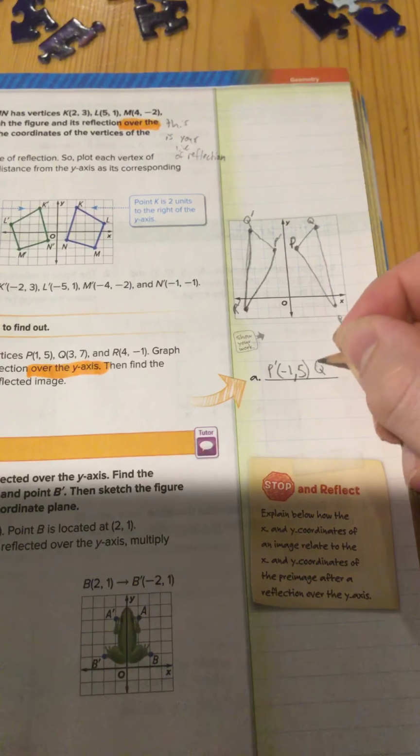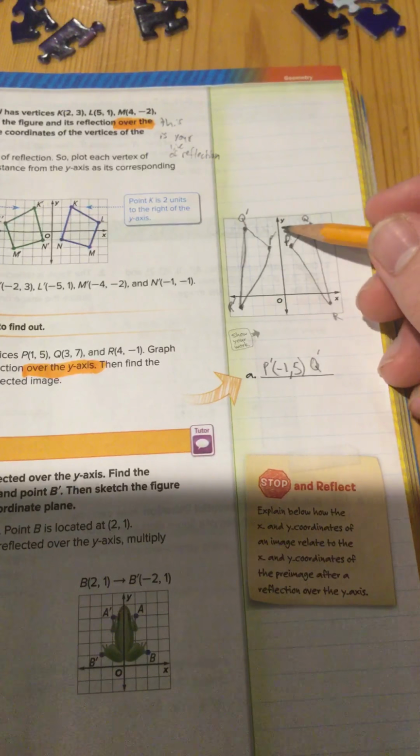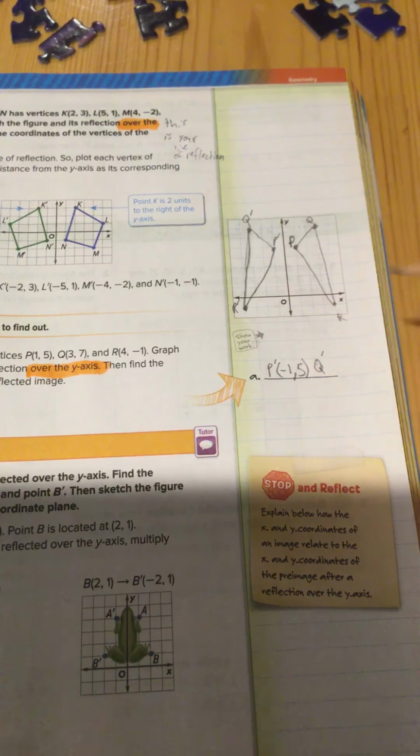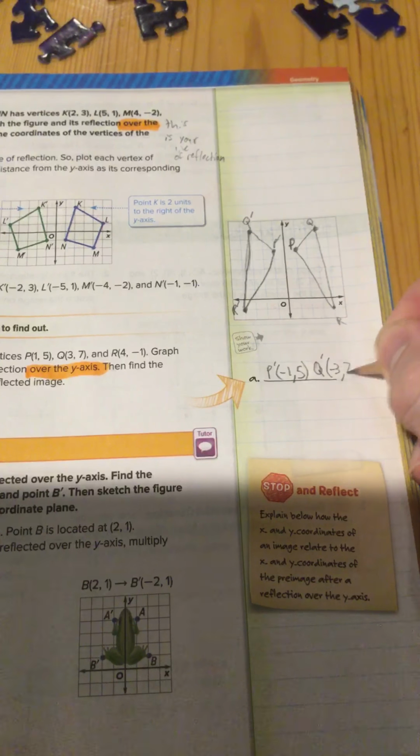Our Q prime is, we're up 1, 2, 3, 4, 5, 6, 7. And how far over are we? 1, 2, 3. So negative 3, our x distance is negative 3. We moved to the left 3, and we went up 7, so it's a positive 7.